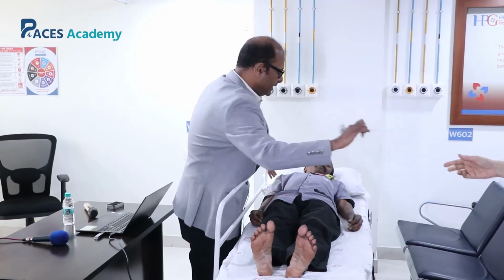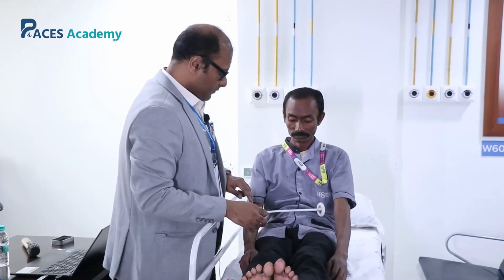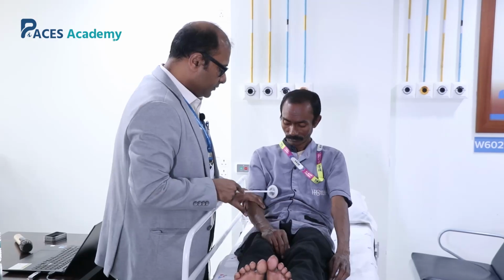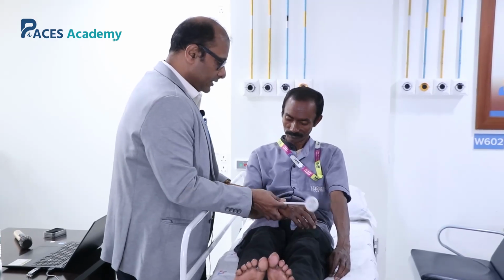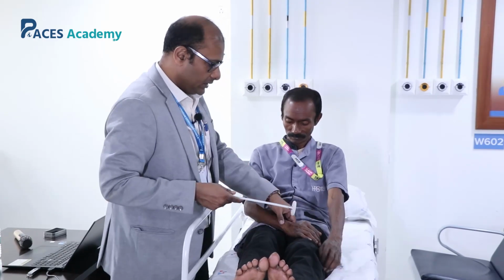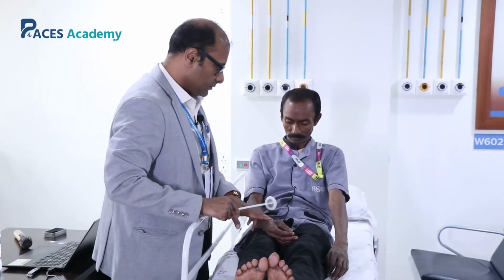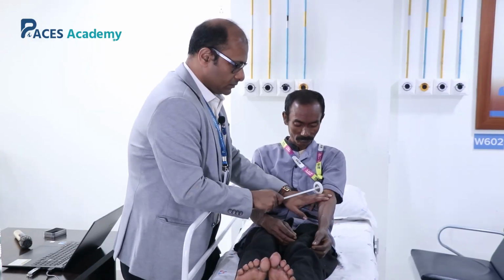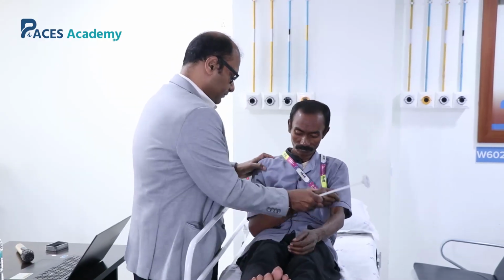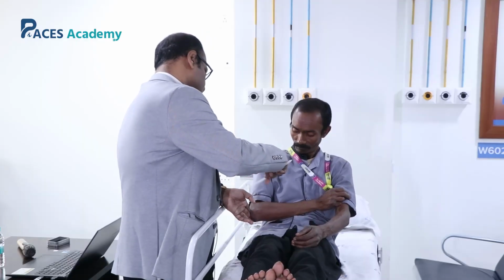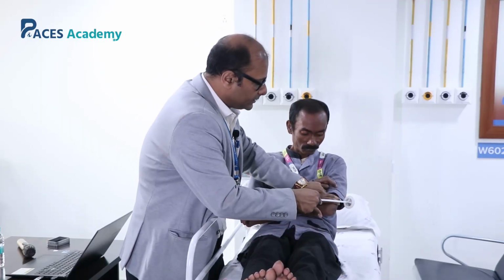Then of course for the reflexes, I know everybody is examining how to do reflexes. Take a hammer, start from the C5, C6. The hammer, do you have a hammer here? Never tap on the tendon directly. Try to put your fingers there and do it. Relax. Like this, also like this. And of course always bilaterally.